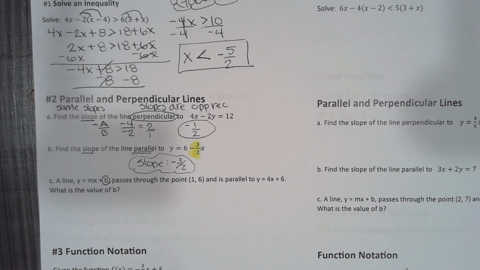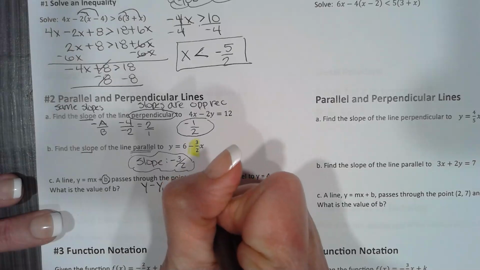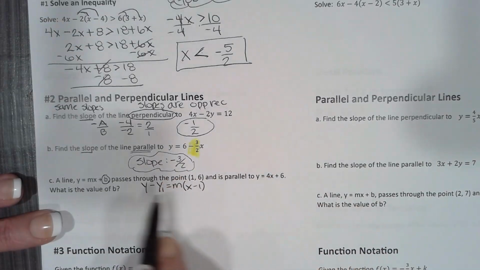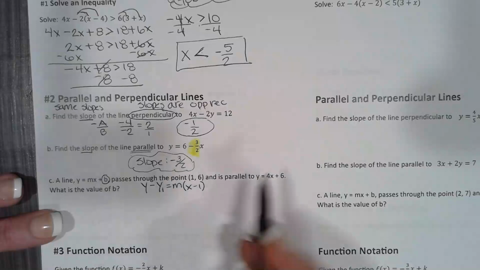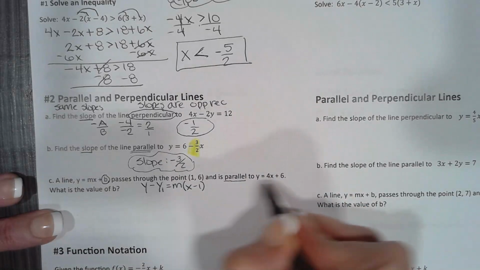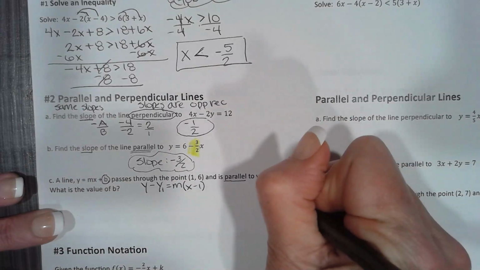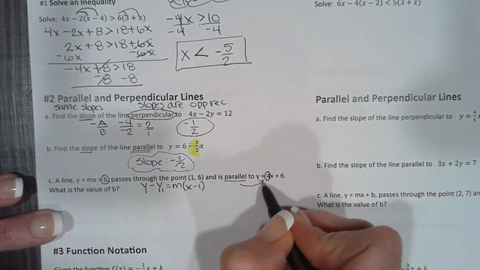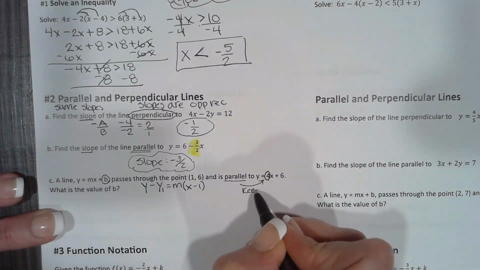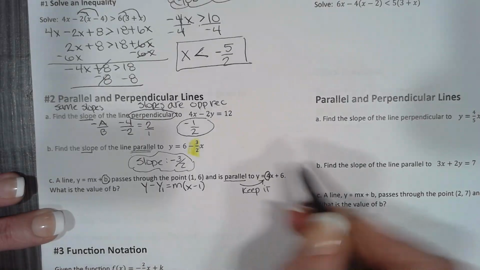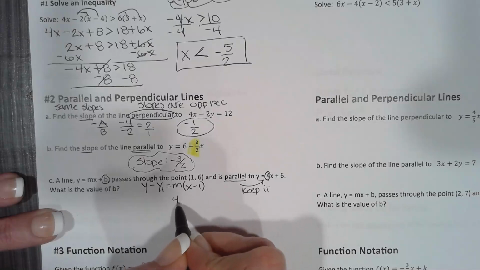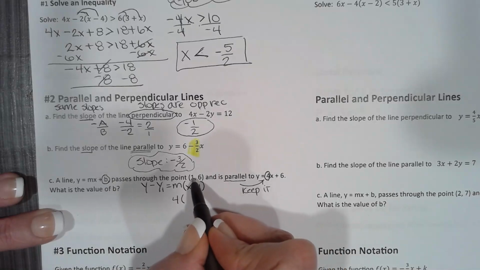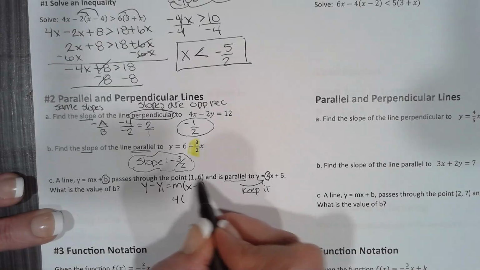So we're plugging into the point-slope form that we learned about a few weeks ago. We have our point to plug in, but we need our slope. Well, it's parallel to this line, so I'm going to pull my slope, and because it's parallel, I'm going to keep my slope of 4. So 4 goes here. We're going to plug in the opposite signs for these ordered pairs.